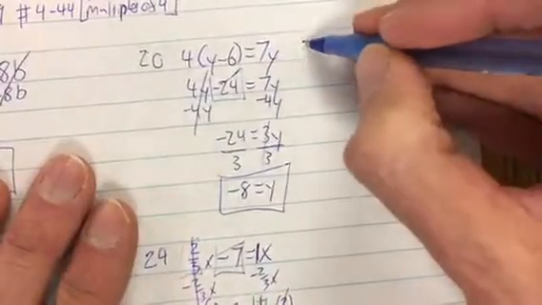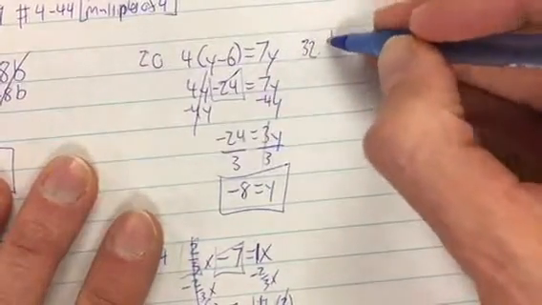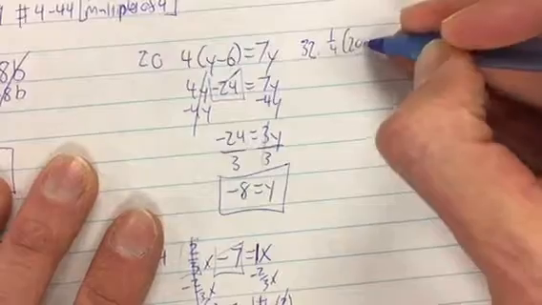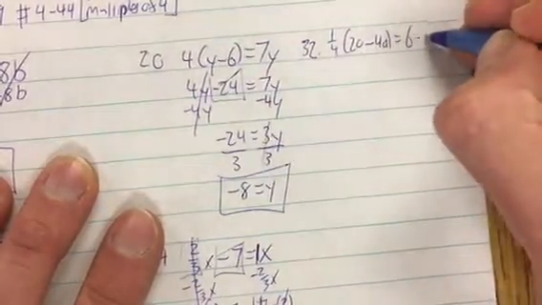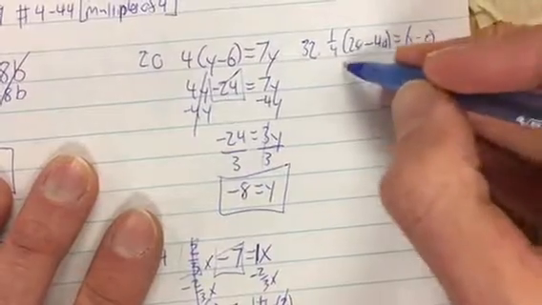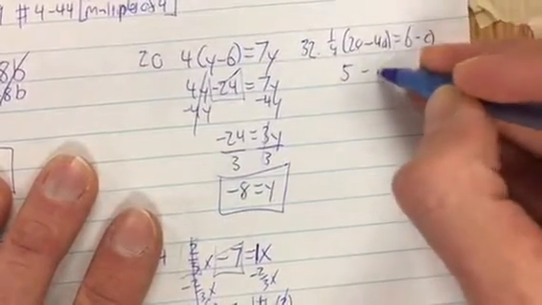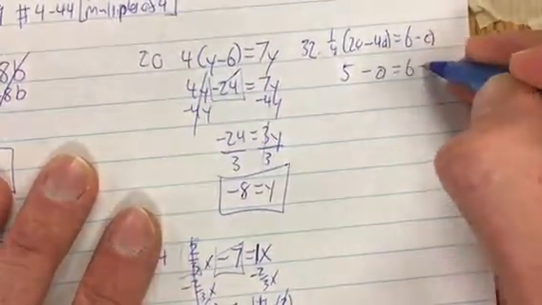So this is now going to be 32, which will just be 1/4 of 20. Now here, if I was taking the test, I wouldn't just copy the problem down. I'd probably distribute it in my head there. So 1/4 of 20 would be 5. 1/4 of 4 would just be 1. So we get 6 minus a.